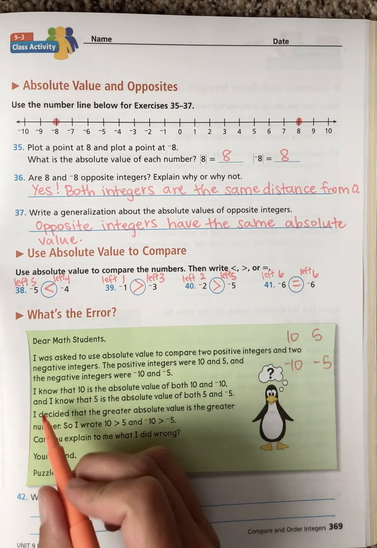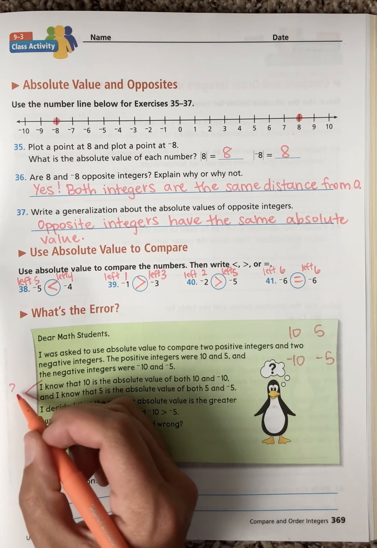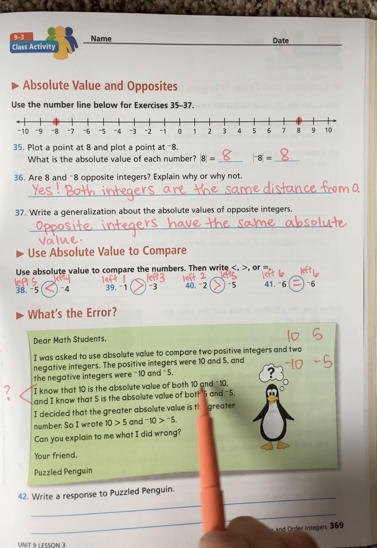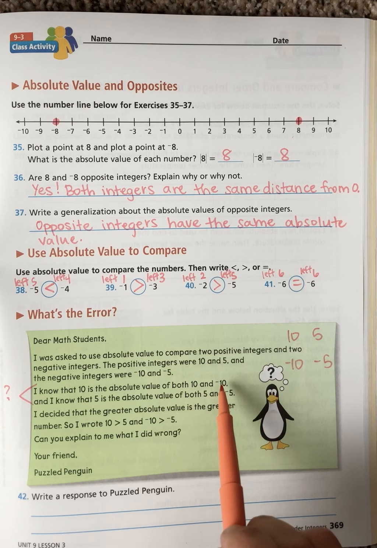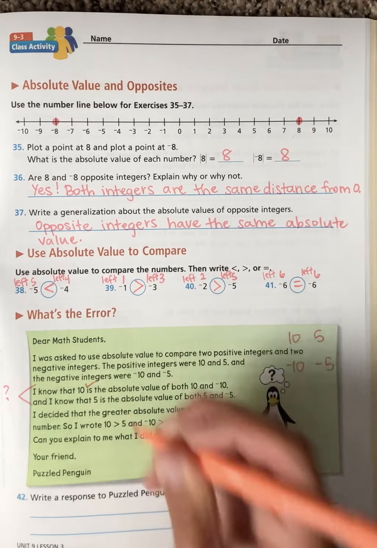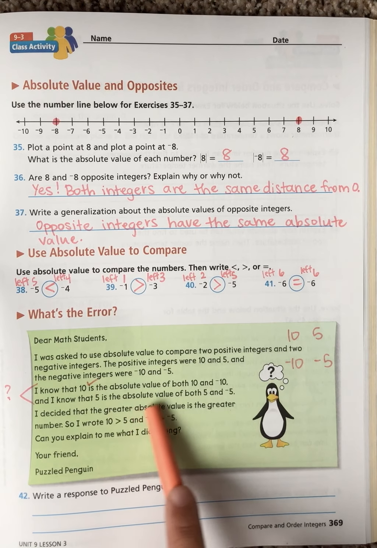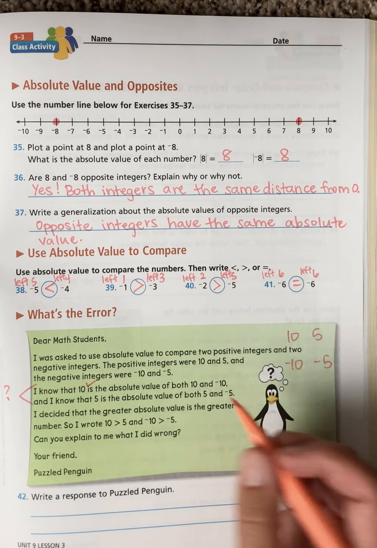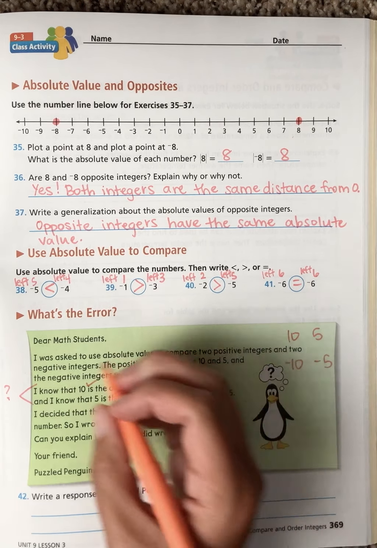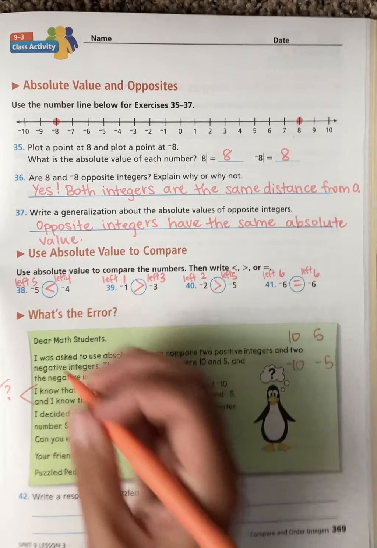So far, is that true? Let's check this part right here. Is it true? Is 10 the absolute value of 10 and -10? Is 10 away from 0? And is -10 10 away from 0? Yes, this part is true. And is 5 the absolute value of 5 and -5? Is 5 away from 0? And is -5 5 away from 0? Yes, this is also true. So yes, this is true.